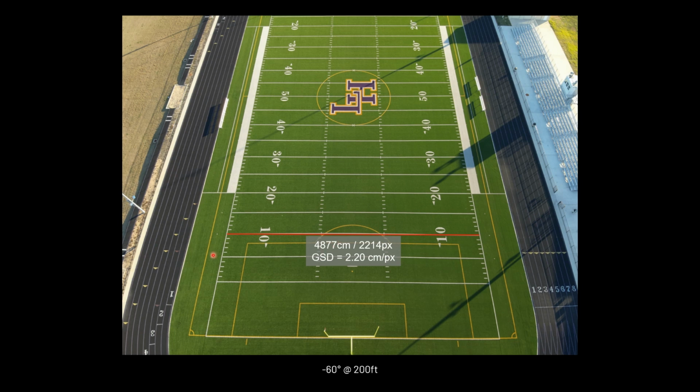So if we take a look at the 10-yard line here, an American football field is 4,877 centimeters wide. That is represented by 2,214 pixels. That makes our GSD 2.20 centimeters per pixel at the 10-yard line here.